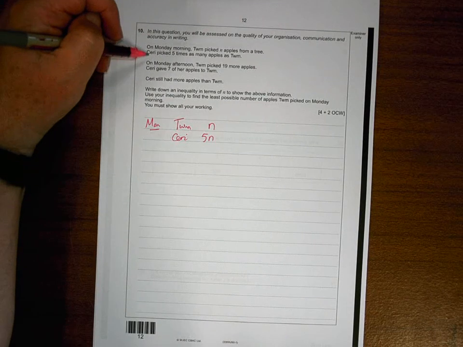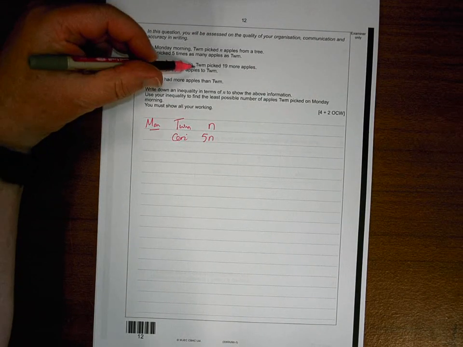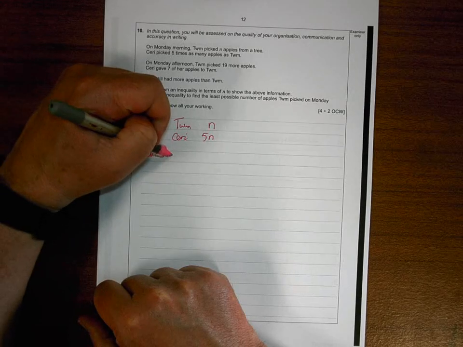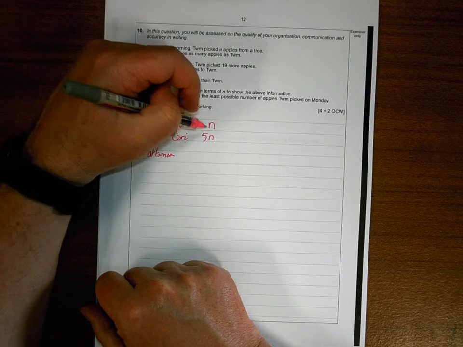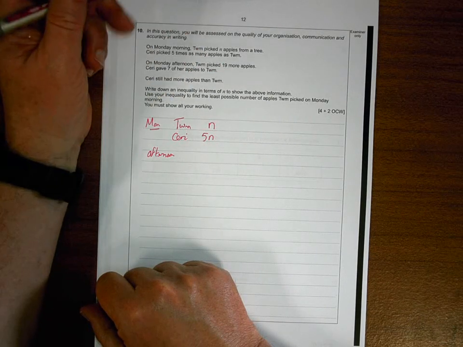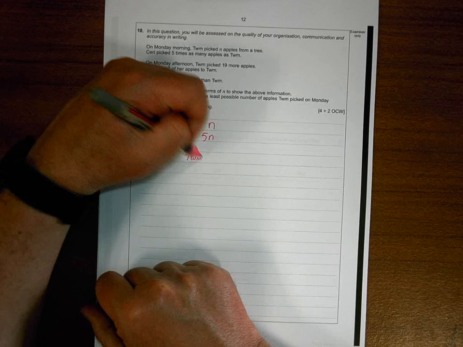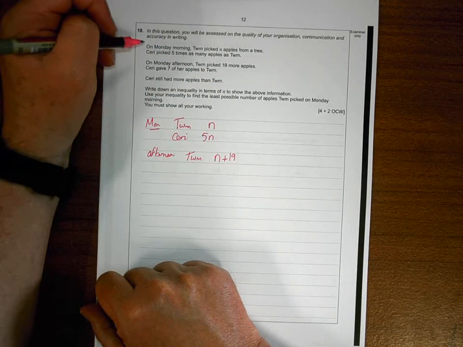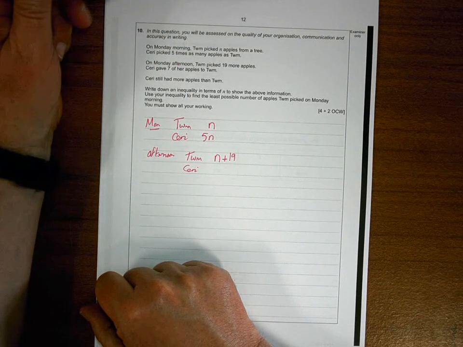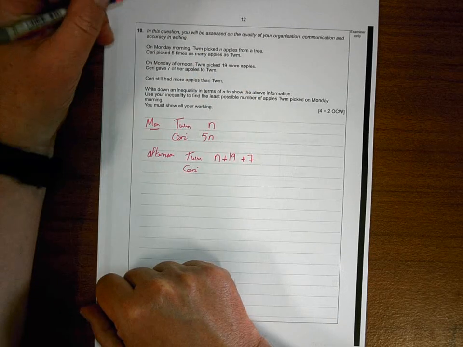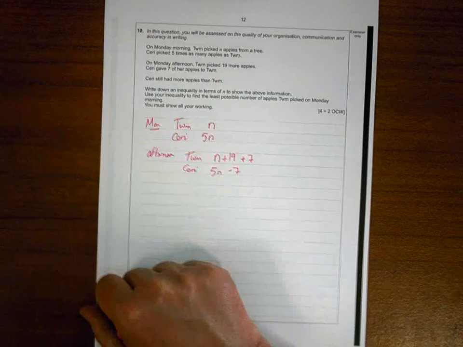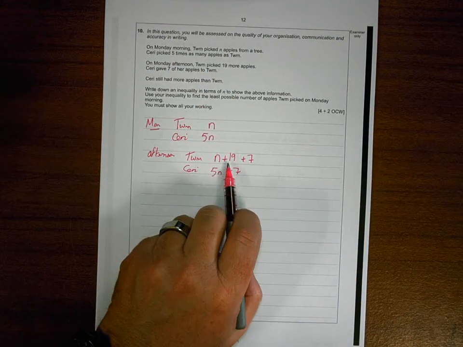On Monday afternoon, Tom picked 19 more apples. So in the afternoon, he started with n, or 10. He picked 19 more. So 10 add 19 will tell you how many he's got next. So that would be n plus 19. And then Kerry gave 7 of her apples to Tom. So he gets another 7, but that means Kerry's 5n is now 7 apples fewer. So Tom picked 19 of his own and Kerry gave him 7.